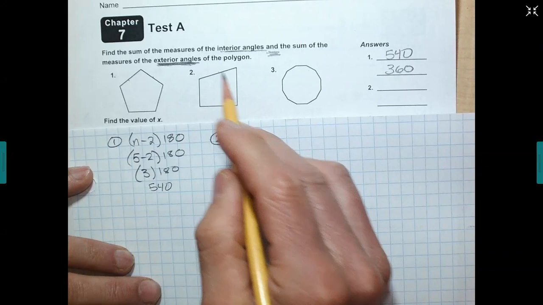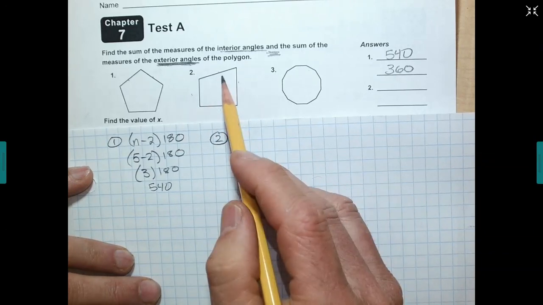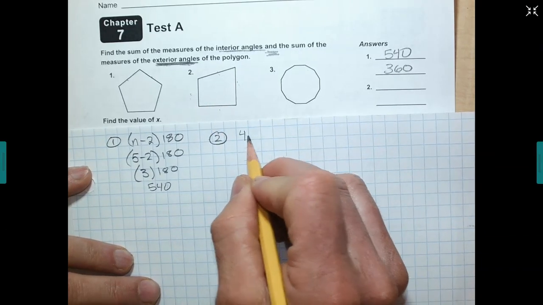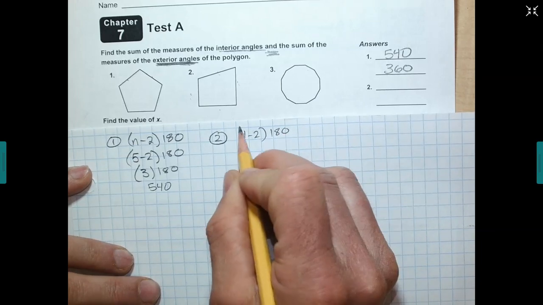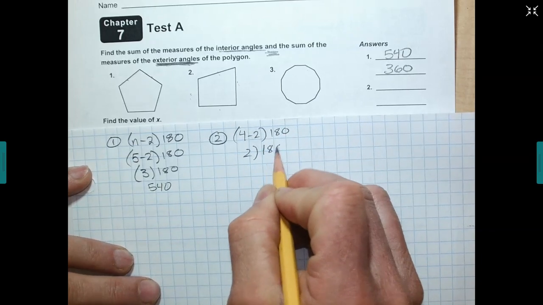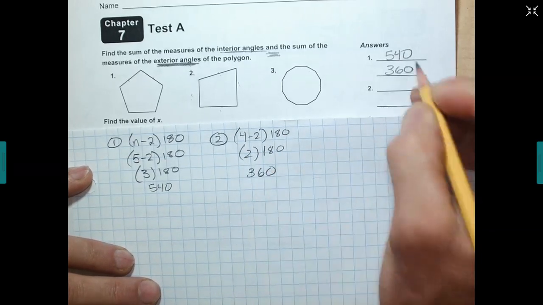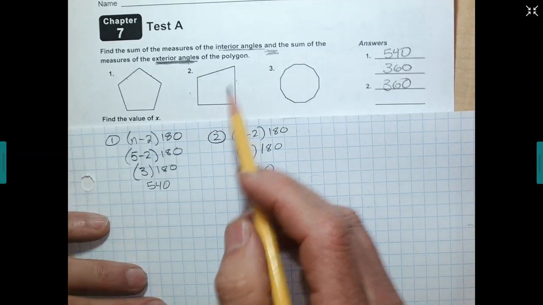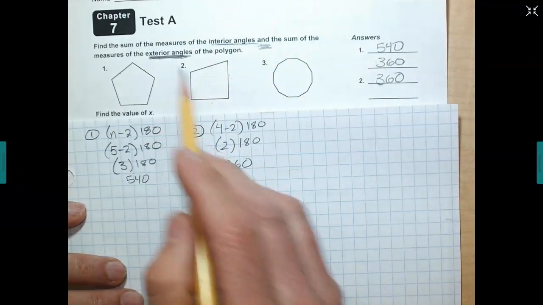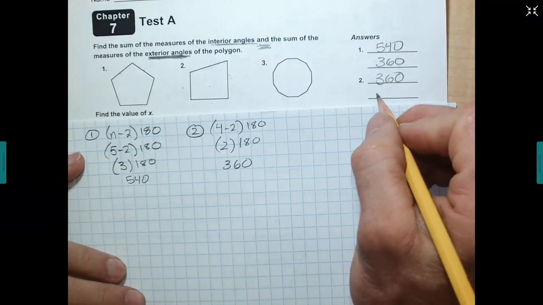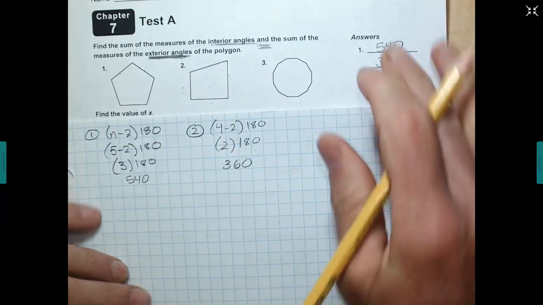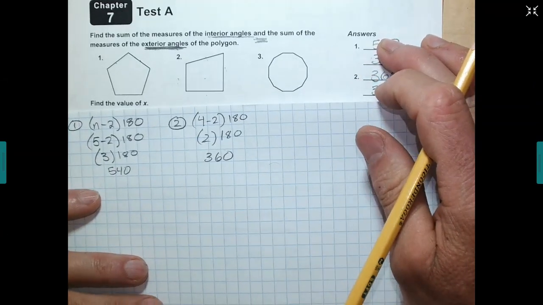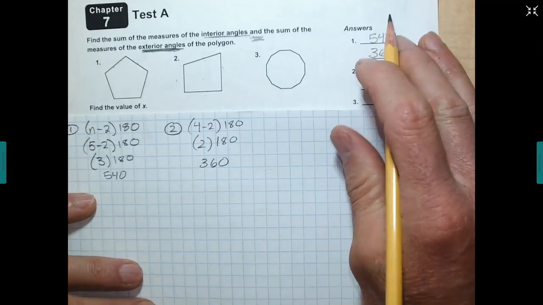Number 2, I have a quadrilateral, a 4-sided shape. 4 minus 2 times 180, 2 times 180, so that's 360. So the sum of the interior angles is 360. What's the sum of the exterior angles of a quadrilateral? Well, the sum of the exterior angles of anything is 360.